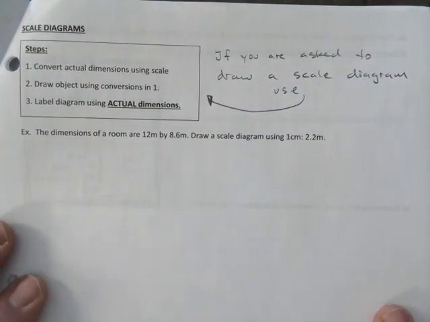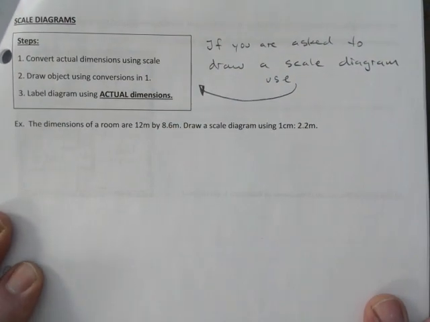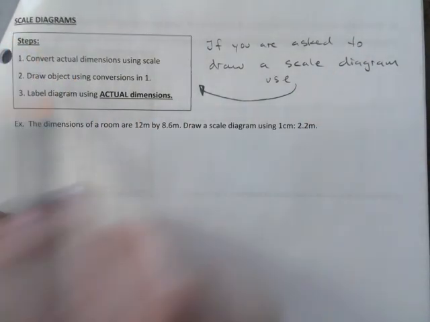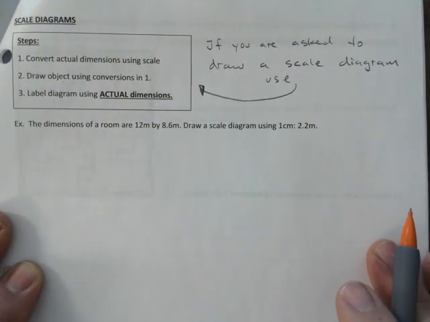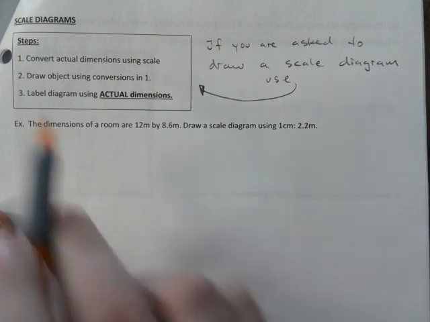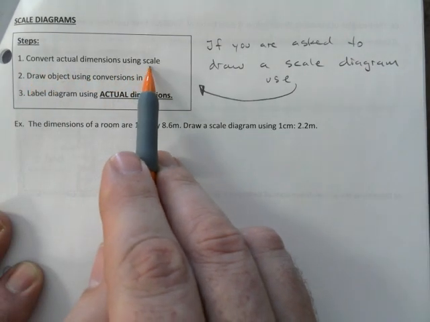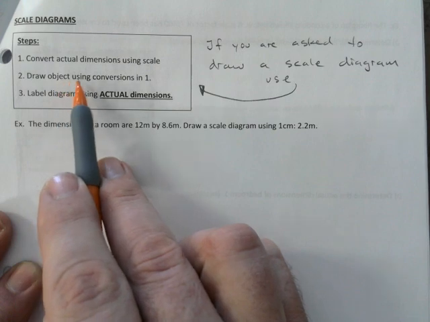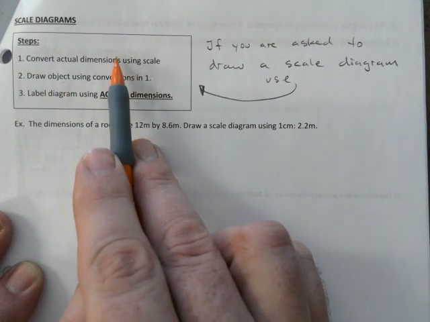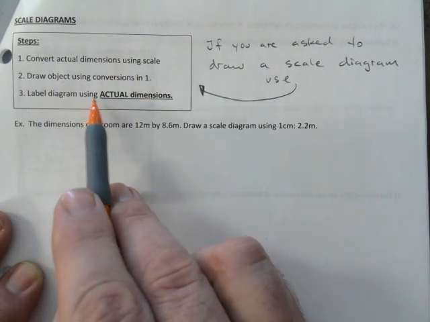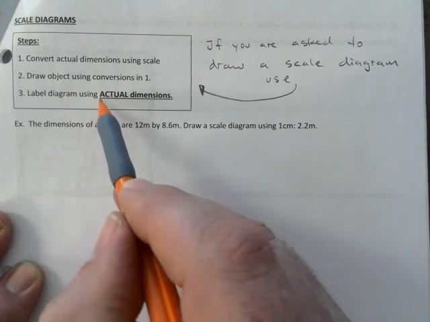So some in the past, students kind of missed it. So if you're asked to draw a scale diagram, these are the steps I want you to use. Convert actual dimensions using the scale. Draw the object using conversions in step 1, and then label using actual dimensions.